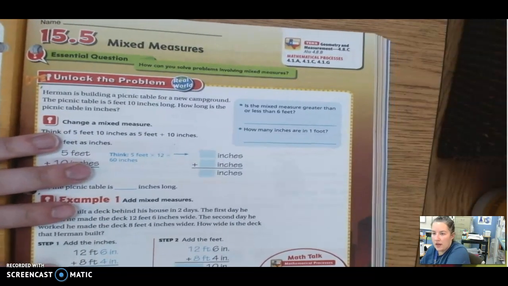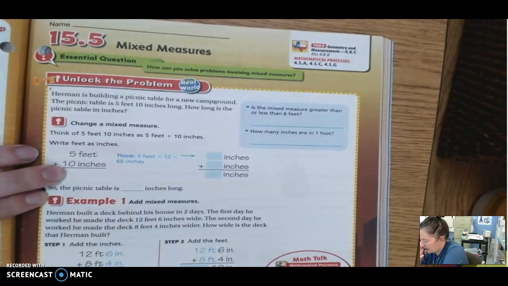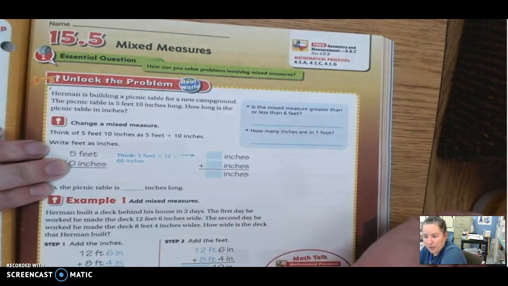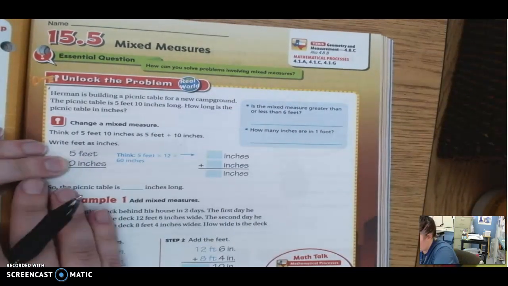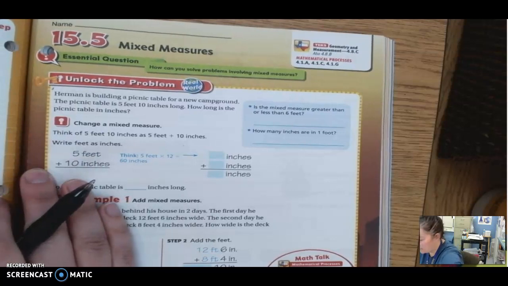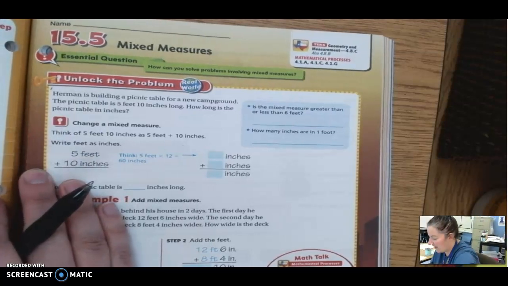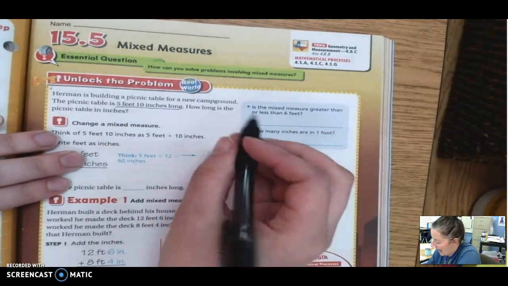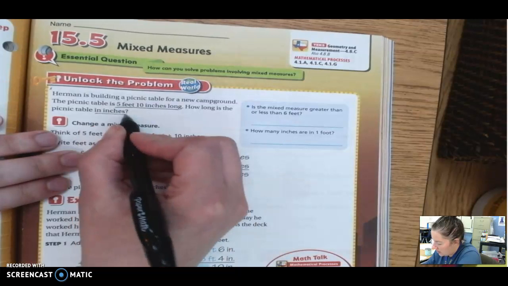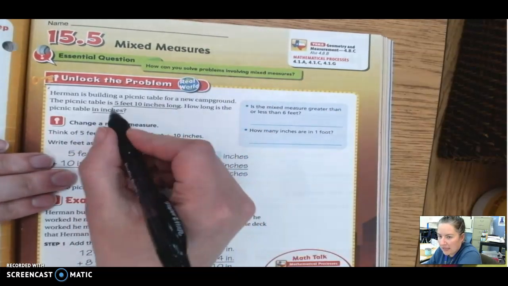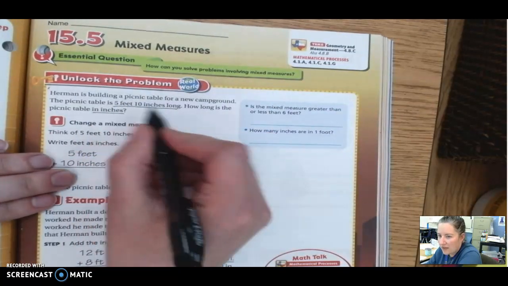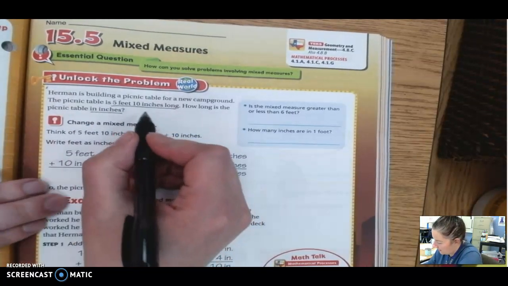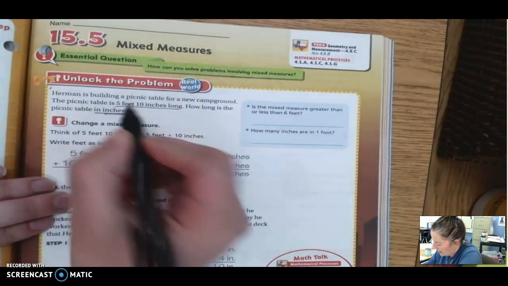We're going to be doing mixed measures, so this is module 15.5 if you're in your book. We're going to go over several examples. It says, Herman is building a picnic table for a new campground. The picnic table is 5 feet 10 inches long. They want to know, how long is the picnic table in inches? So this one's pretty easy. It's just mixed measures. They want us to convert the whole thing to inches.